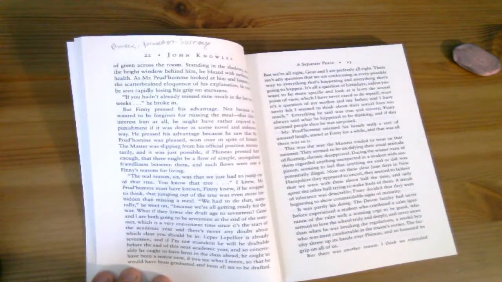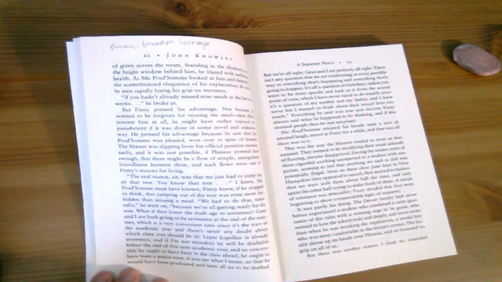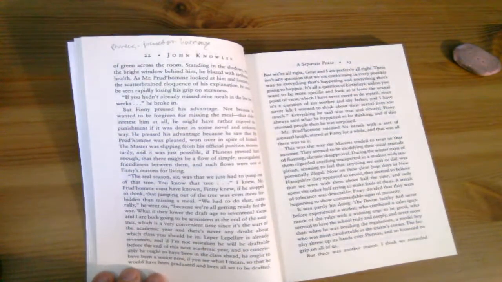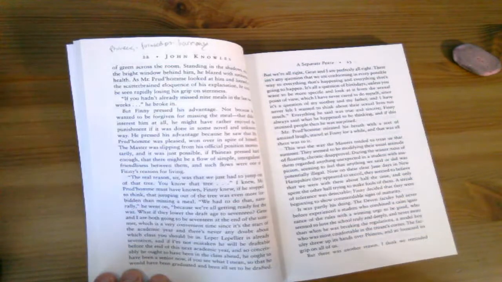There isn't any question that we are conforming in every possible way to everything that's happening and everything that's going to happen. It's all a question of birthdays, unless you want to be more specific and look at it from the sexual point of view, which I never cared to do myself, since it's a question of my mother and my father. I have never felt I wanted to think about their sexual lives too much.